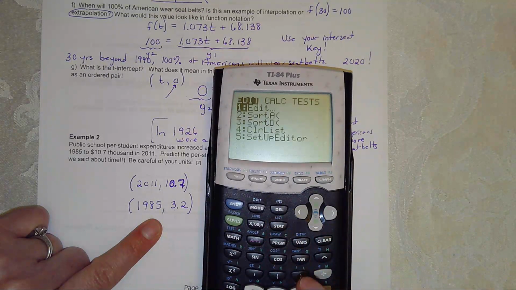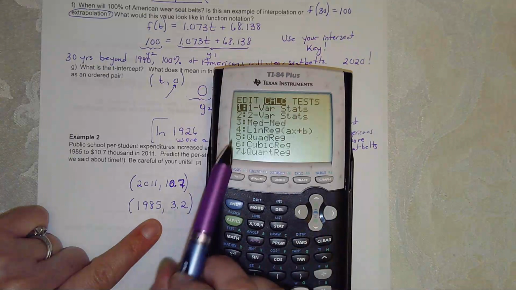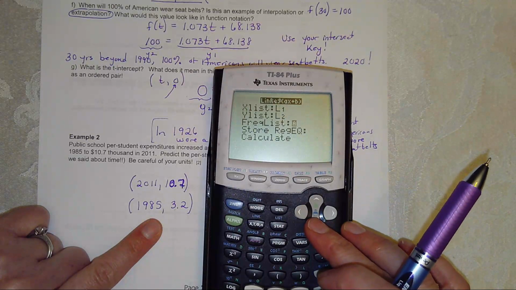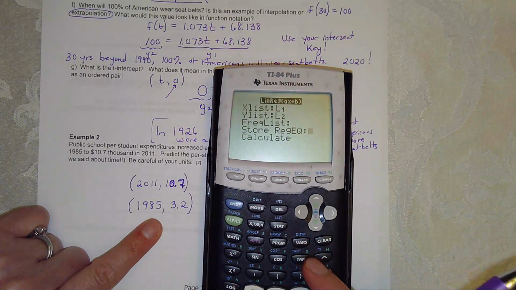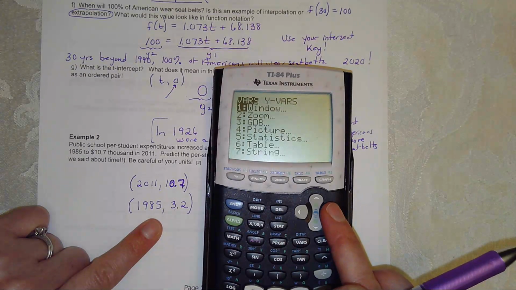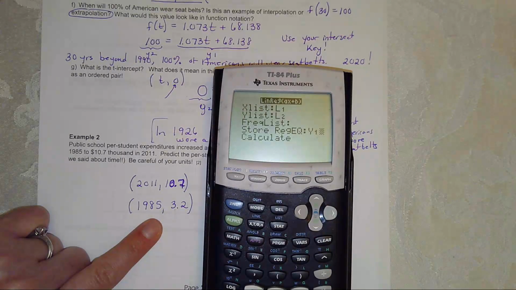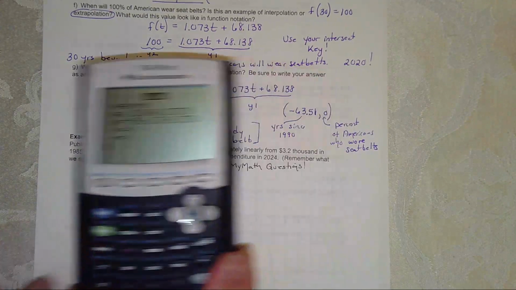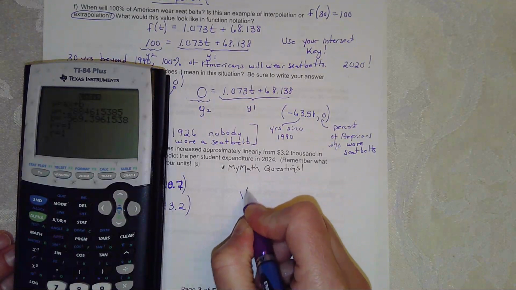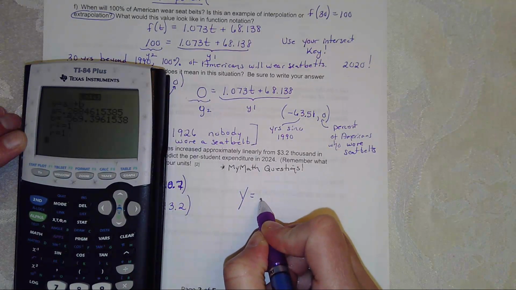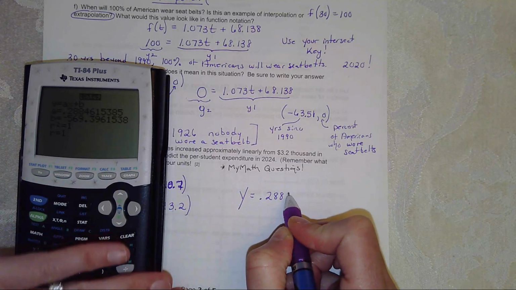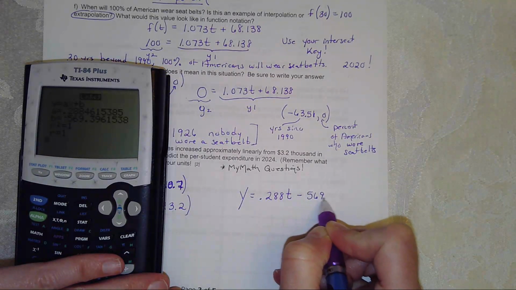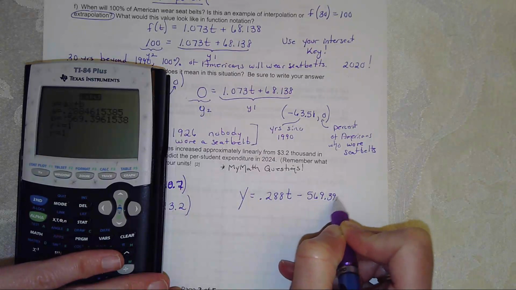So I'm going to hit Stat, Calculate, and then option 4. L1 and L2 are good. And I'm going to tell it now to store it in Y1. So you go vars, Y vars, and then 2 enters. And when you calculate it, it's going to pop it right into your Y1. So you don't have to retype it in. I'm going to write it down. So y equals the slope, 0.288. I'll put t because t is time in years, minus 569.396.